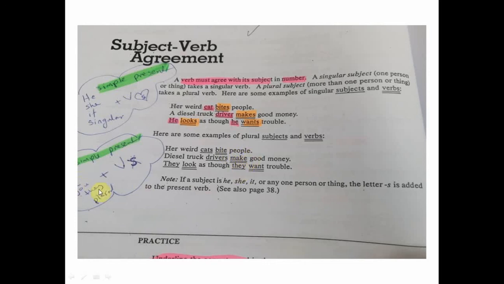Because when the subject is plural, no S is added to the verb. They look as though they want trouble. They is the subject. It's plural here. Then we use the verb without S, so they agree. As though they want trouble. So again, they, plural subject, therefore want is a plural verb, which means a verb without S.